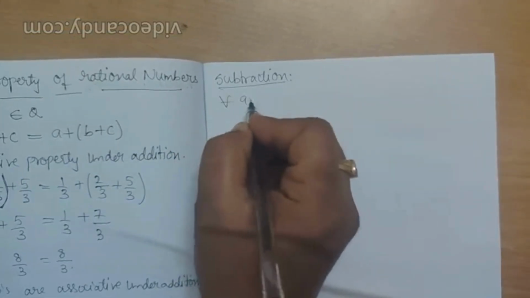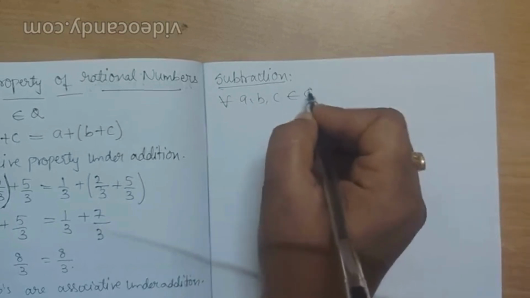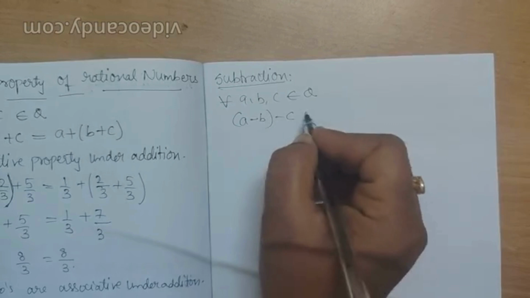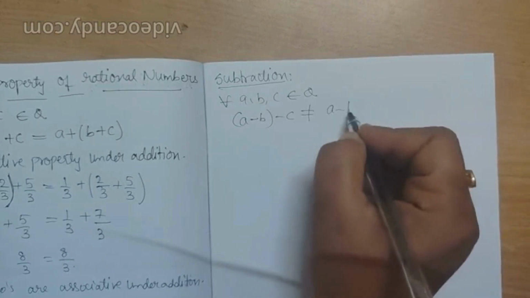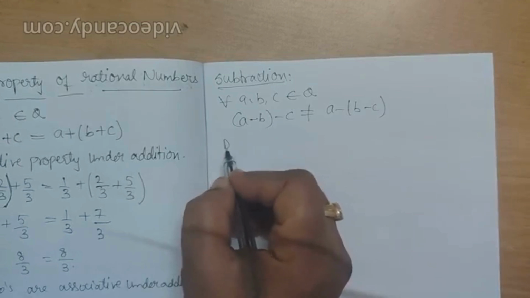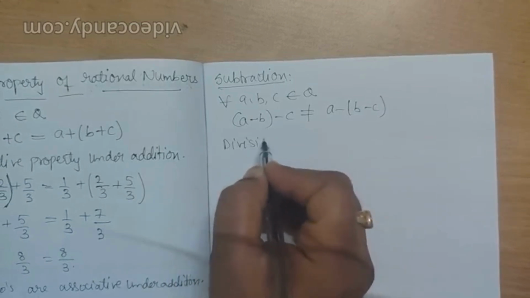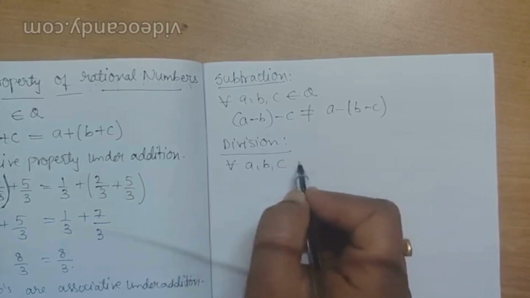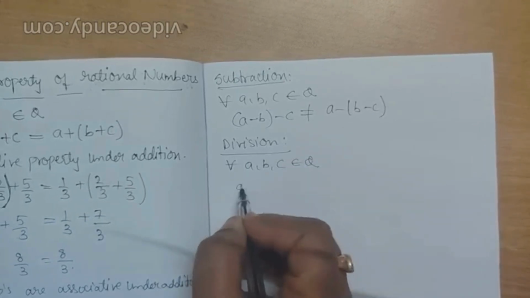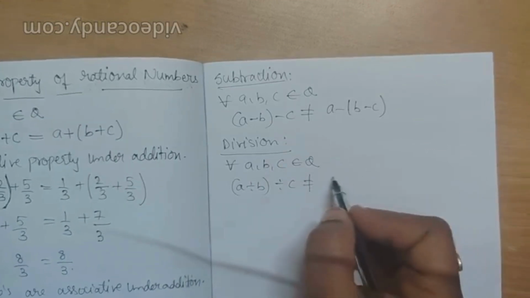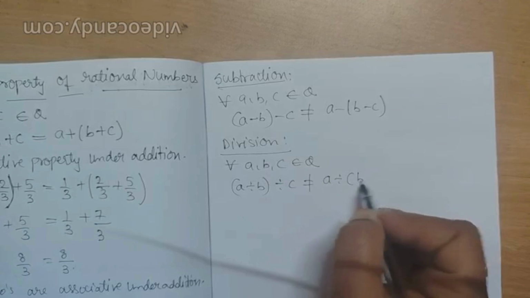for all a, b, c belongs to Q, (a minus b) minus c is not equal to a minus (b minus c). Under division, for all a, b, c belongs to Q, (a divided by b) divided by c is not equal to a divided by (b divided by c).